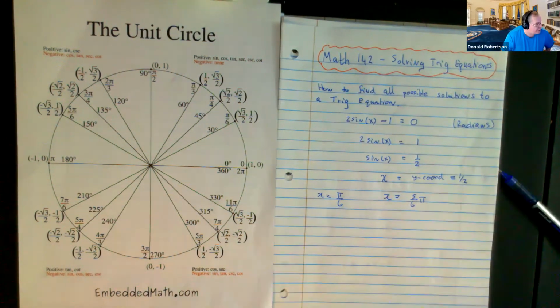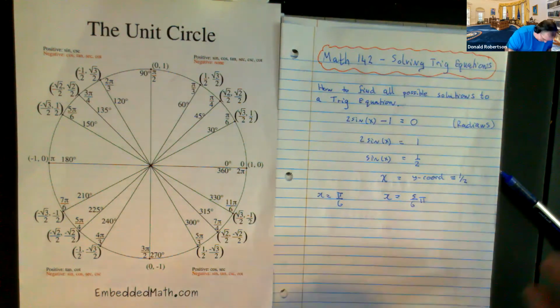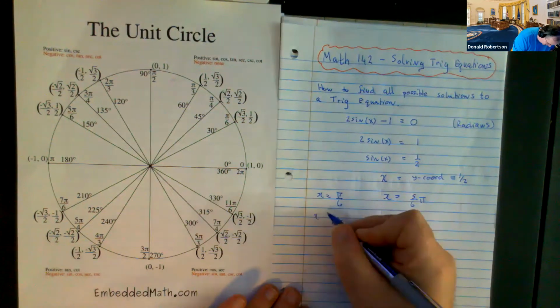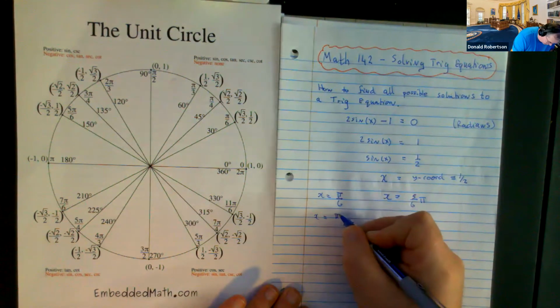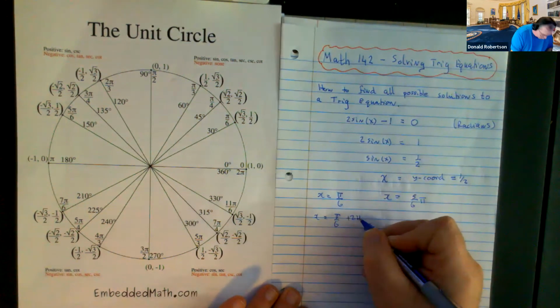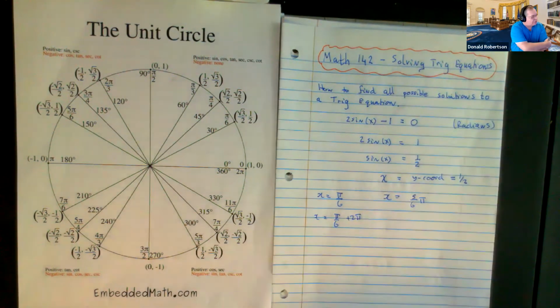Now, I said at the start of this that there's an infinite number of answers, and you might be thinking, well, where are the rest? Because there's only 2 in the unit circle. And you're right, there are only 2 in a unit circle. But if you add 2 pi to an angle, don't you basically get to the same place? So this is correct, but wouldn't pi upon 6 plus 2 pi also work?